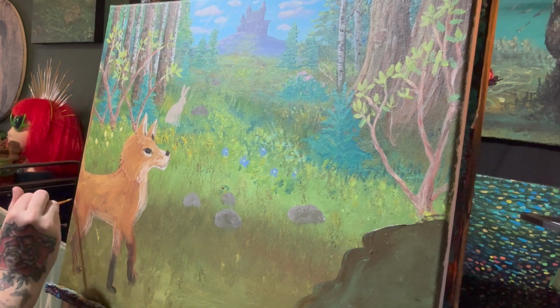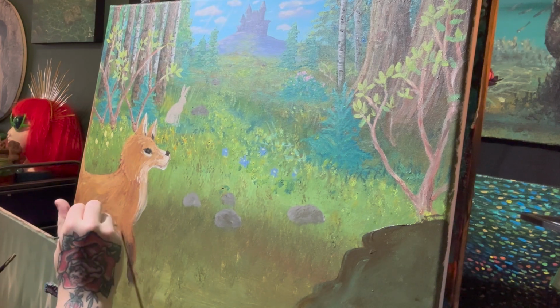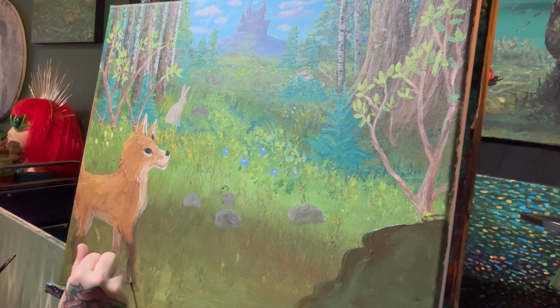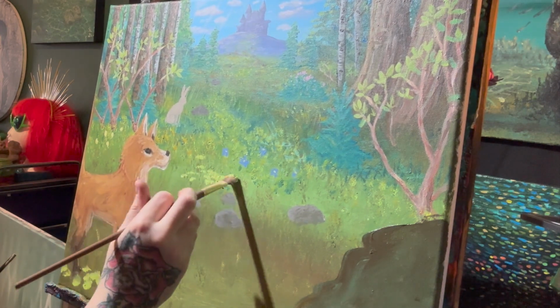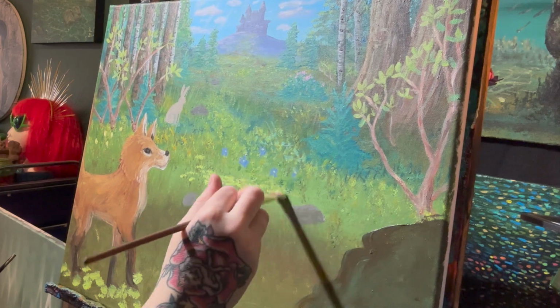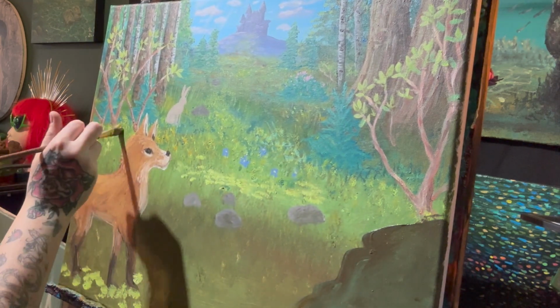So the fox gradually started coming together, and I started having to work on the ground, the forest floor, painting in a bunch of moss, and I had painted some flowers, greenery, dirt, rocks, and I'm about to add in some mushrooms shortly too.